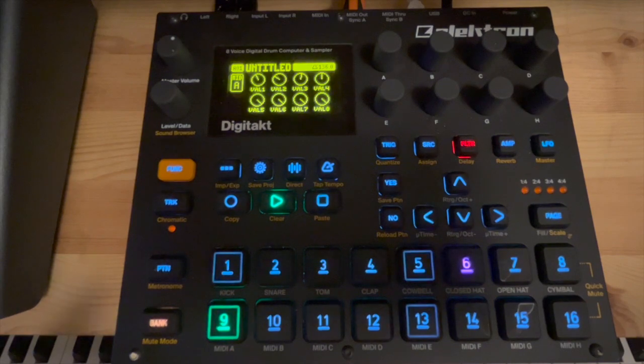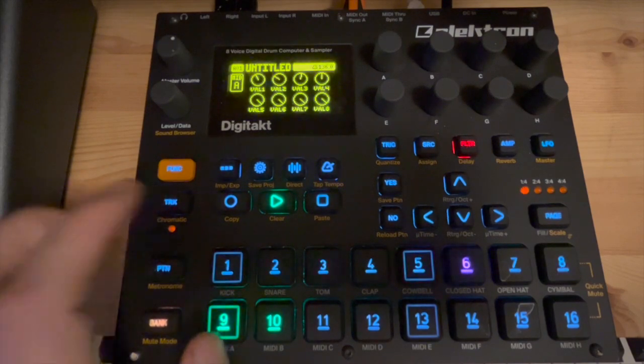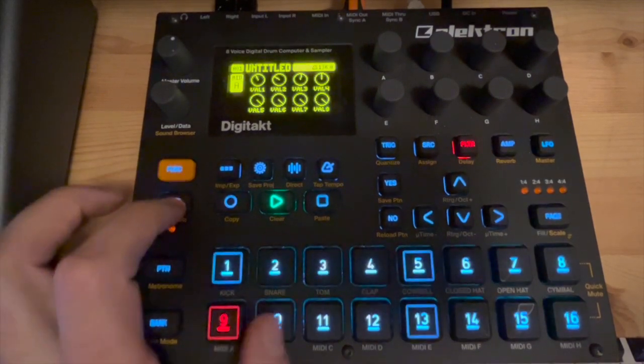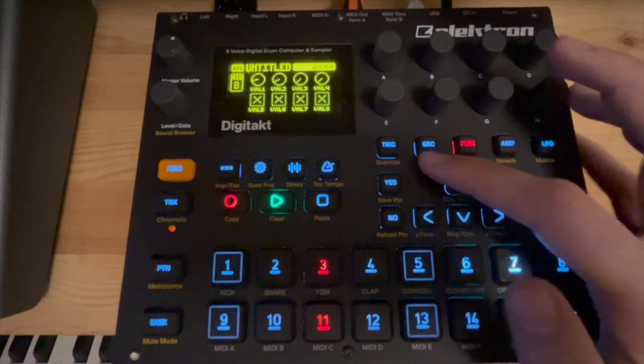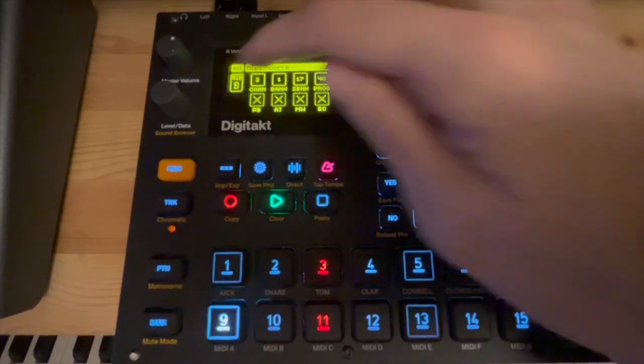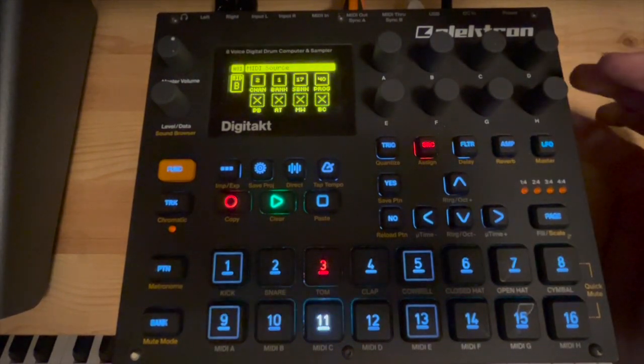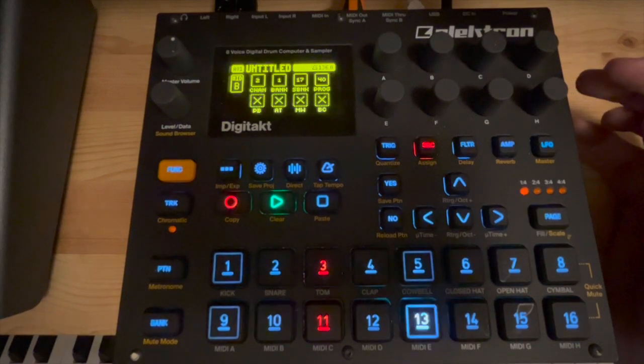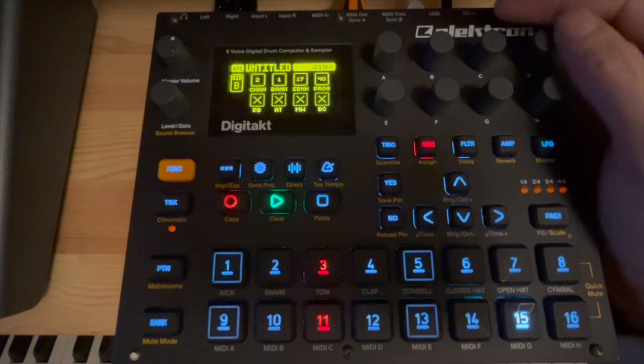Let's add another track. I'm going to add this track. Let's get that enabled. Let's go onto that track. Hit the source tab. It's assigned to channel 2. Over here on the Digitakt I can see the sound that's selected on channel 2.